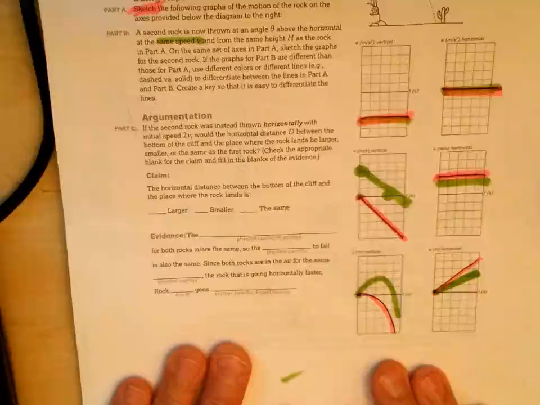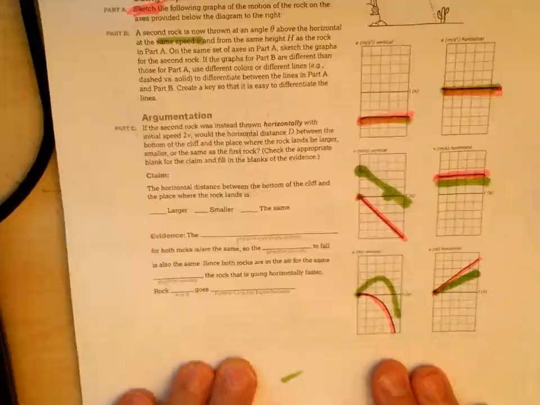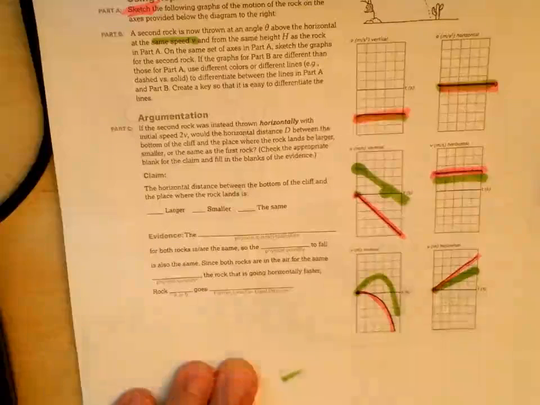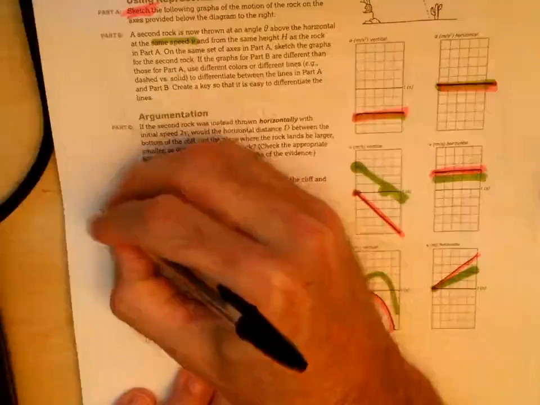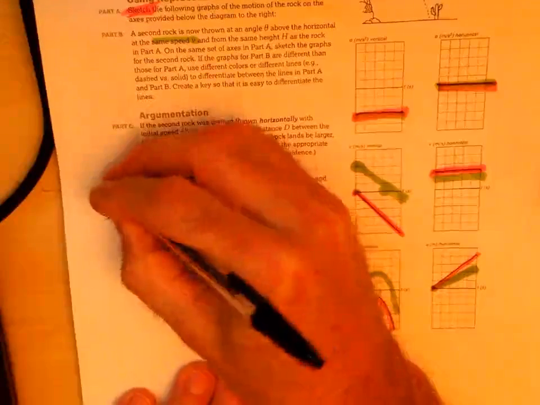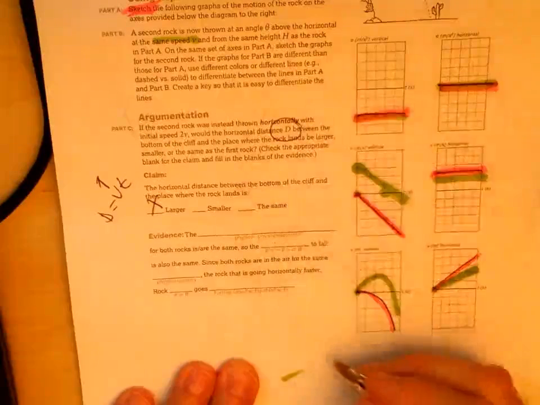If the second rock was thrown horizontally with 2v, is the horizontal distance d from the bottom of the cliff larger, smaller, or the same as the first rock? So forget about throwing it at an angle. Now we're going to throw it horizontally, but we're going to throw it twice as fast. The distance is the velocity times time, and now we're going to increase that, so D would be larger.